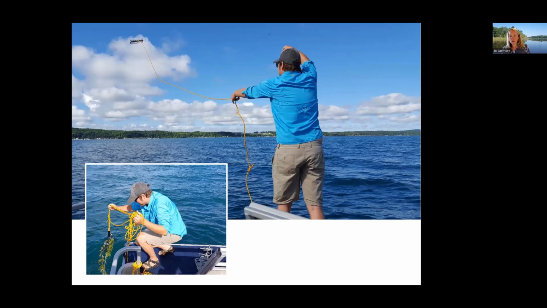And so, you'll have your data sheet and you want to write down whatever you happen to find. You can toss the rake once or twice at any given depth. It's really up to you. This is not meant to be a quantitative survey. You're not calculating the quantity of aquatic plants. It's really to find out, are they there or not? So you can adjust that based on how much time you have.